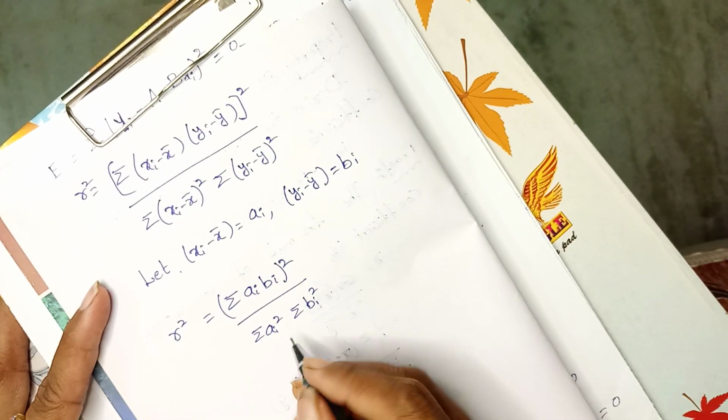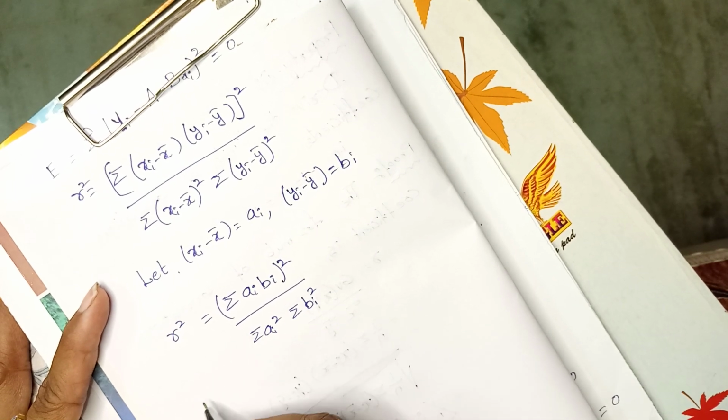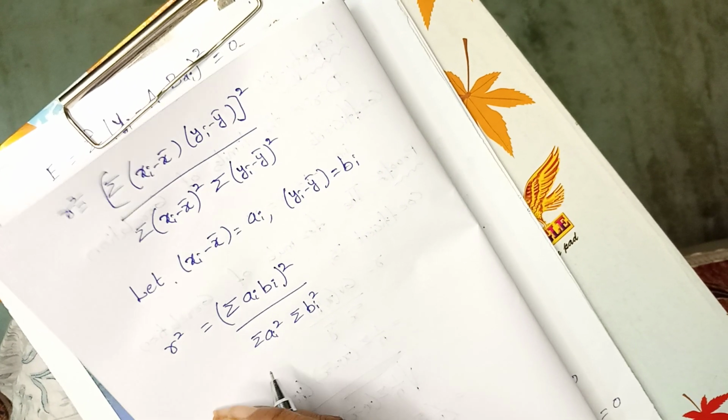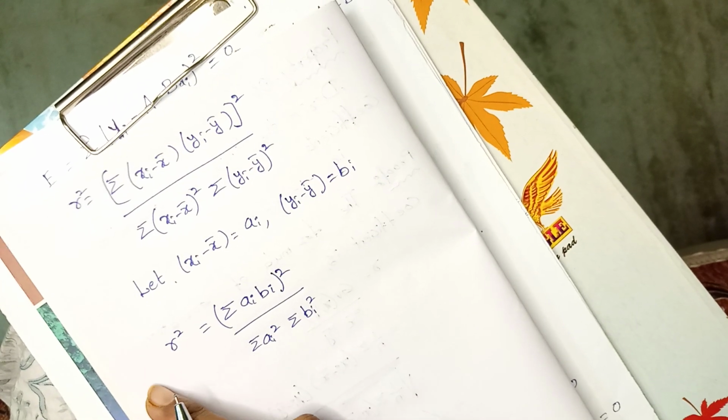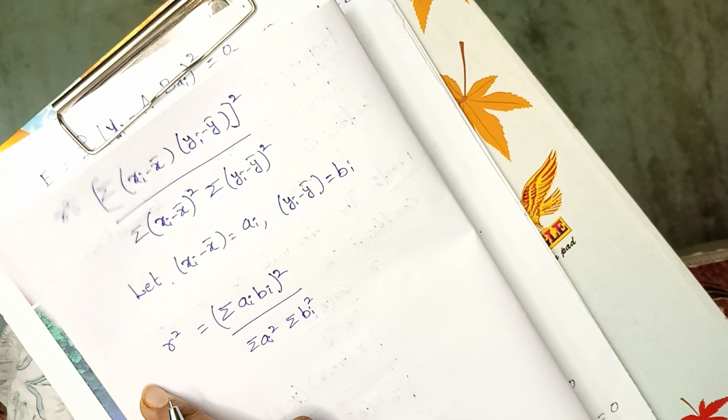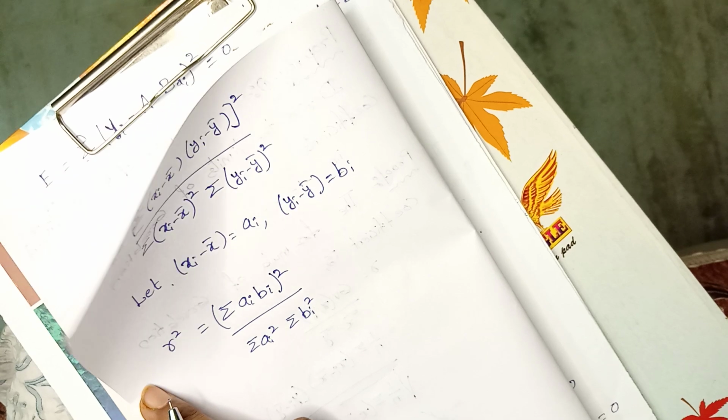Here we know one theorem. If you remember from your first semester, you learned this theorem, that is the Cauchy-Schwarz inequality.